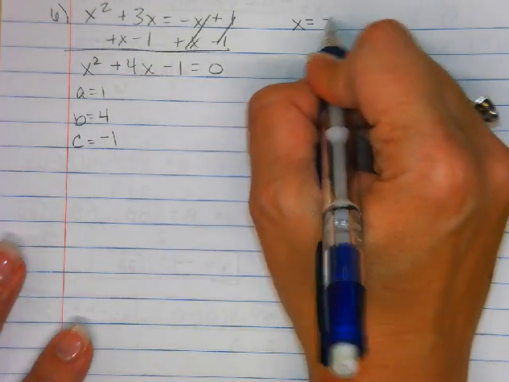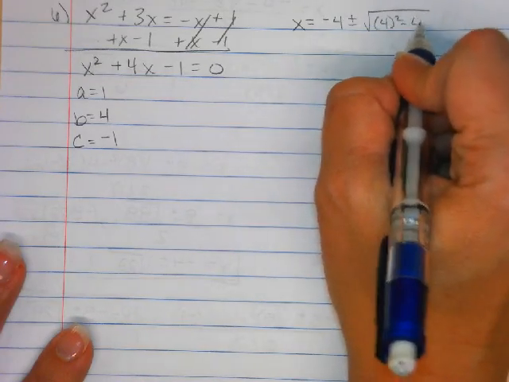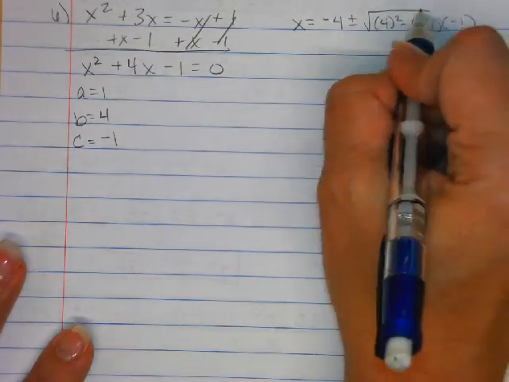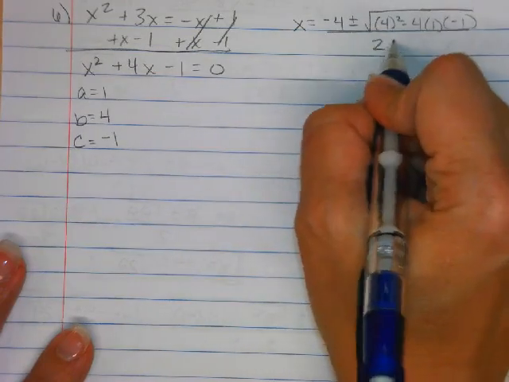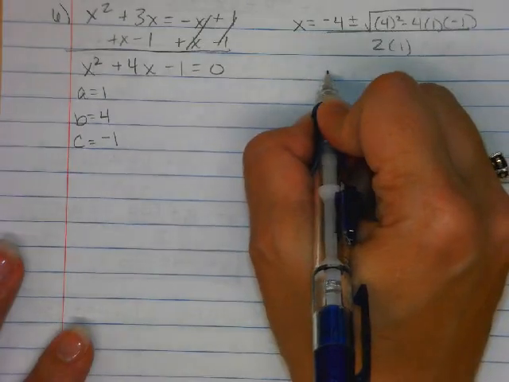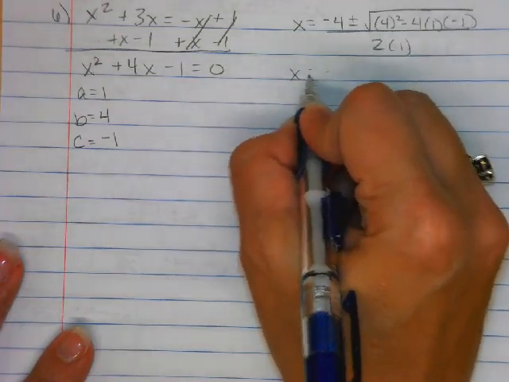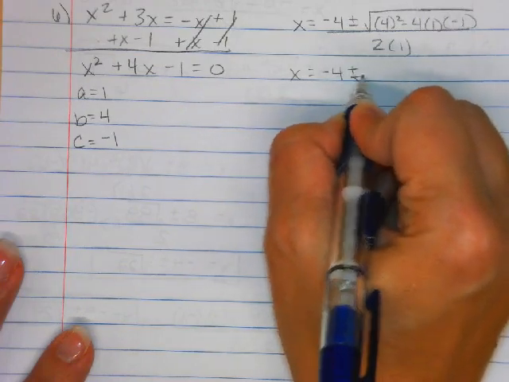x equals negative 4 plus or minus the square root of 4 squared minus 4 times 1 times a negative 1, all over 2 times 1. 16 plus 4 is 20. Does that sound right? Negative 4 plus or minus.